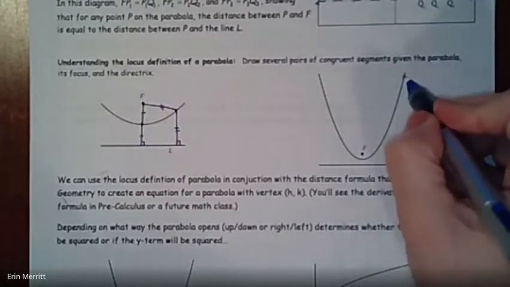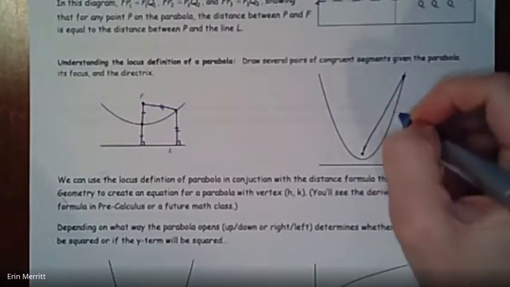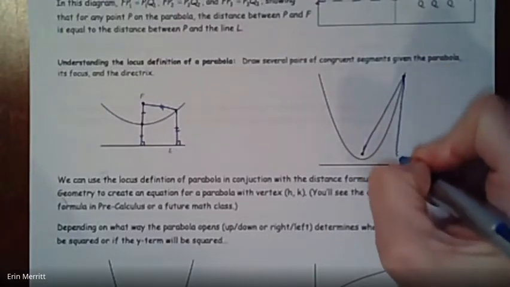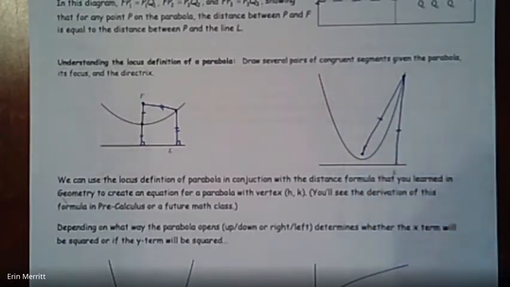And that's true no matter where you draw the point on the parabola. Let's say I draw the point way up here. That means that this length should be the same as this length if I drop it straight down. Right? So that's what you're looking at.